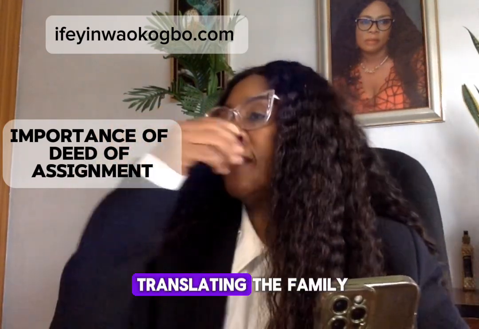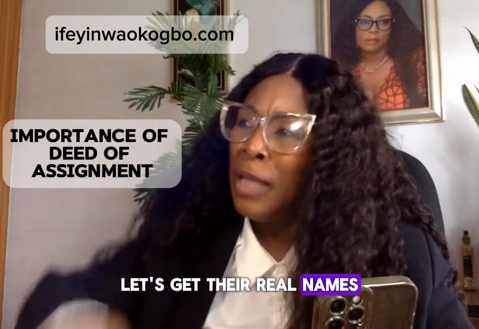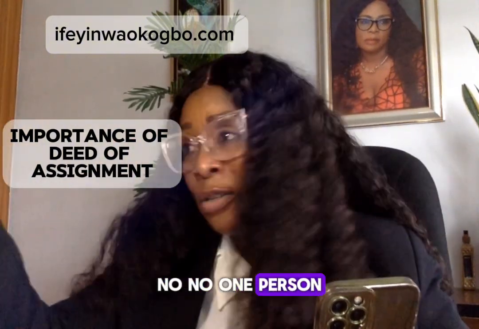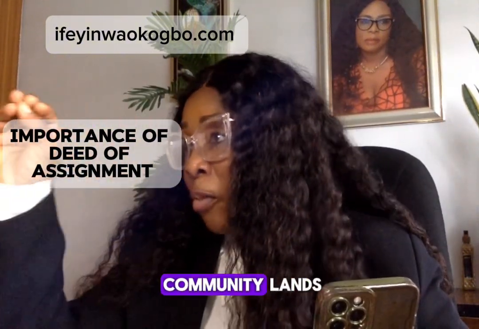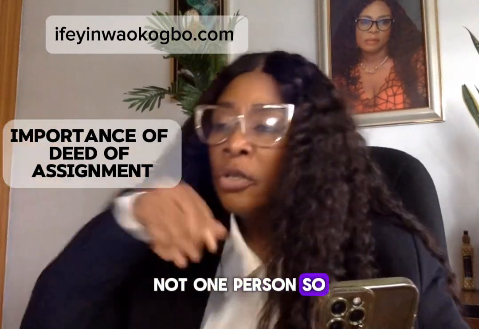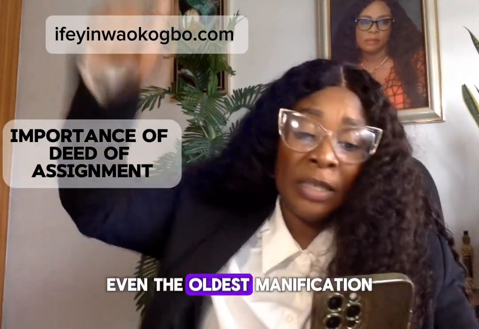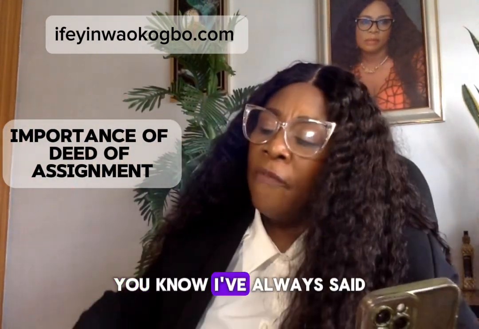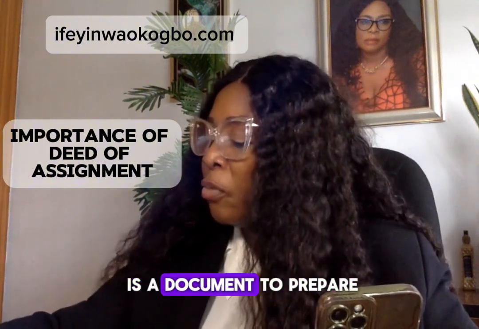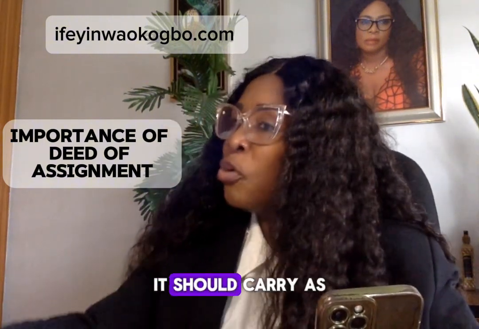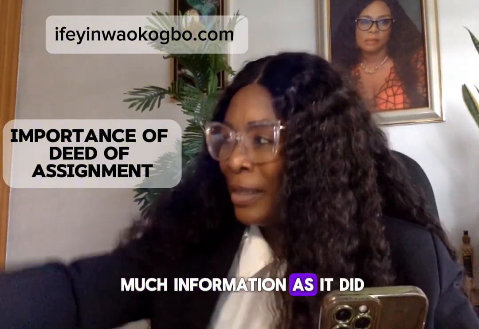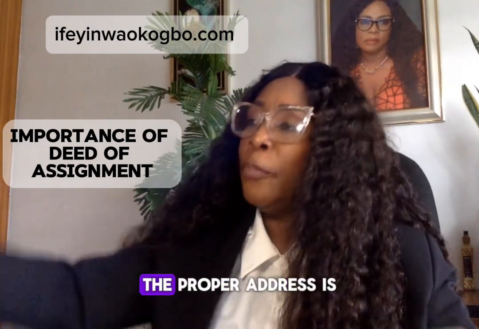And then when we are transacting with a family, let's get their real names. Not one person owns property, especially when you're buying communal land. You need to make sure that even the oldest man in the village signs. I've always said that the contract of sale is a document you prepare that should carry as much information as the deed, including the proper address.